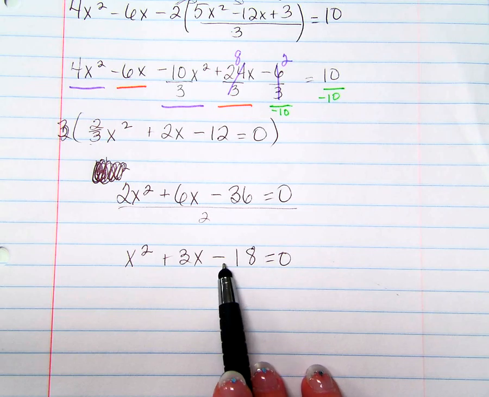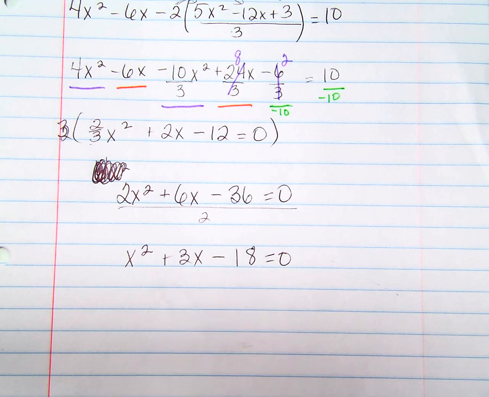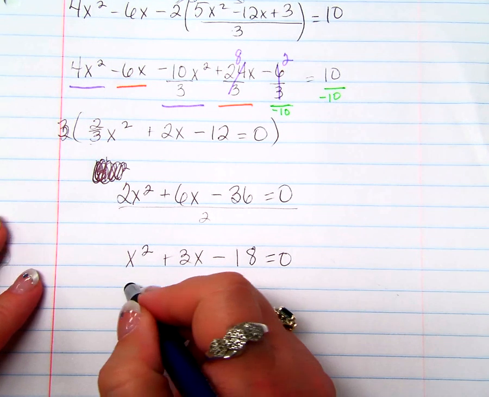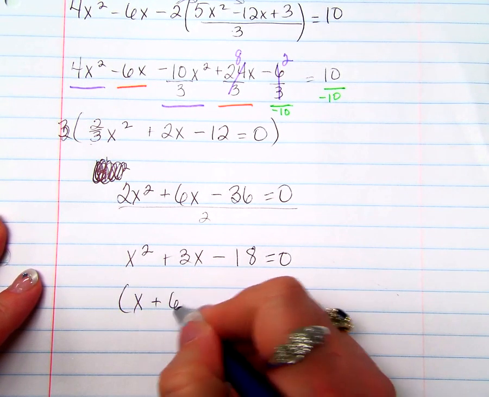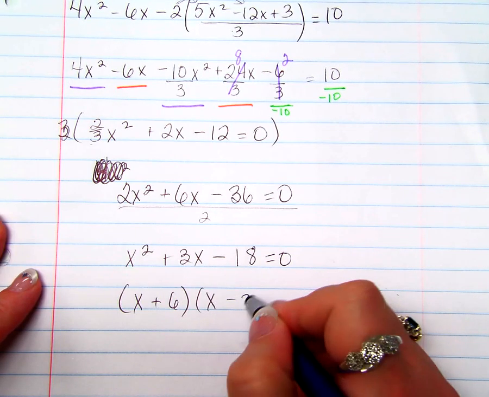Anything you know that multiplies to be negative 18 and adds to be positive 3? Oh, yes? What is it? 6 and negative 3? 6 and negative 3 multiply to be negative 18, and 6 and negative 3 add to be 3. Oh, it works. So we go straight to our factors. X plus 6, x minus 3.